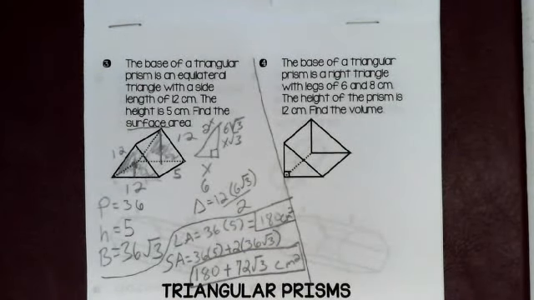And this is the exact answer. If I wanted an approximate answer, I could just plug this into a calculator and get the approximate answer. But this is the exact answer that we know will always be accurate.